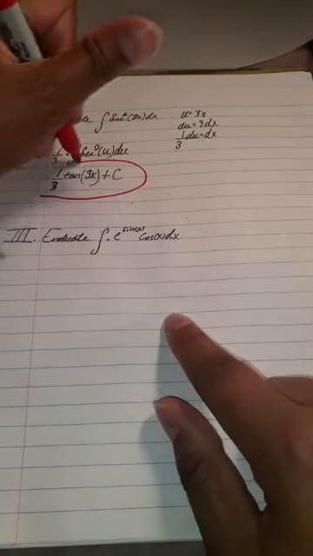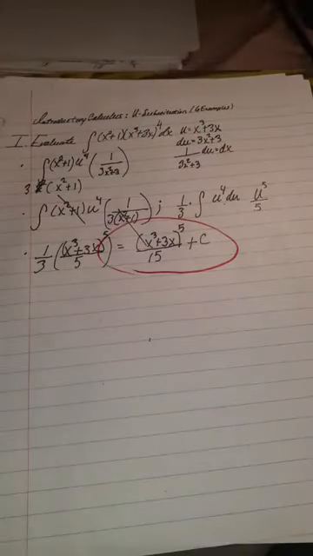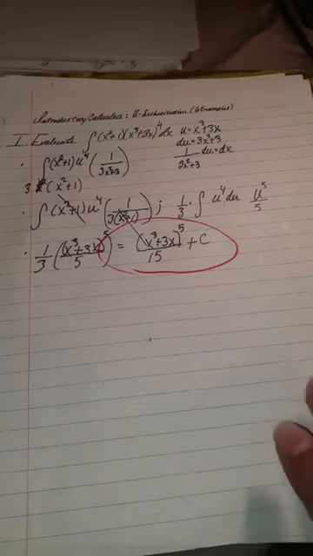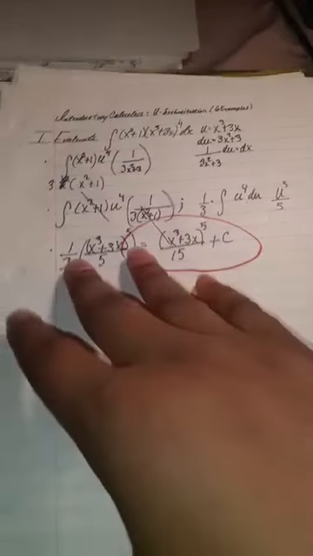And that's the solution. Where's my markers? I don't know where my markers went. Oh, here they are. So that's the answer to that one. That one was really easy. It won't all be that easy, but that one was somewhat easy. And that's that one. All right, so that takes care of that one.